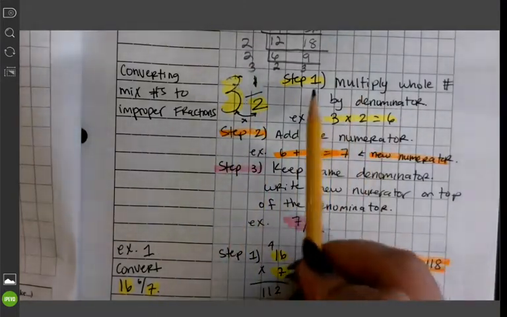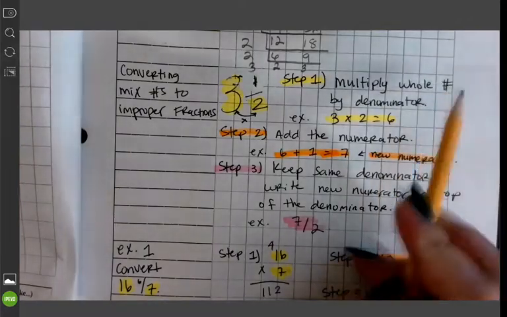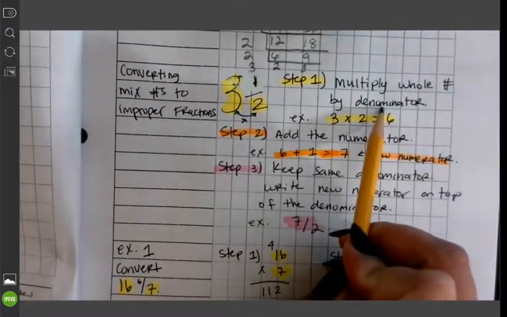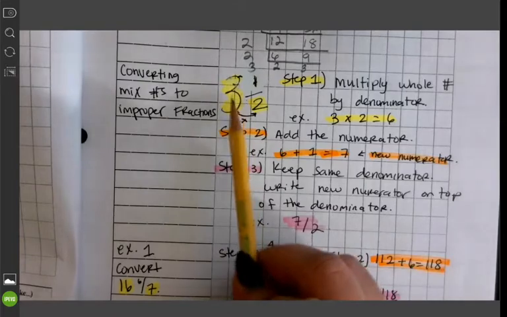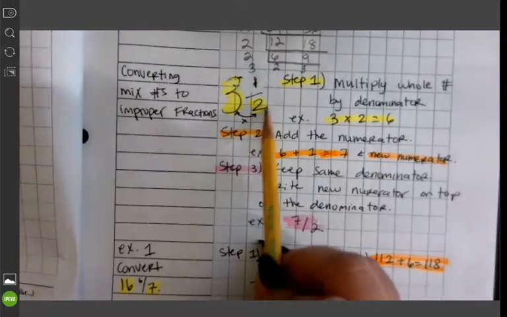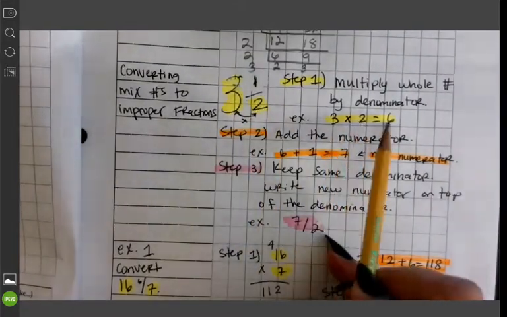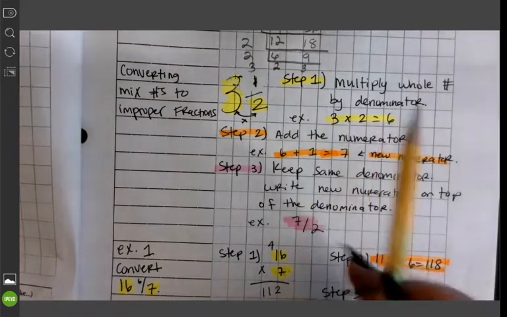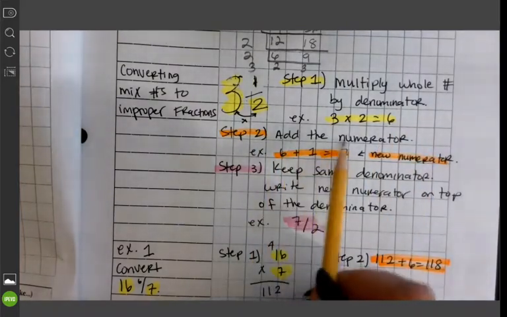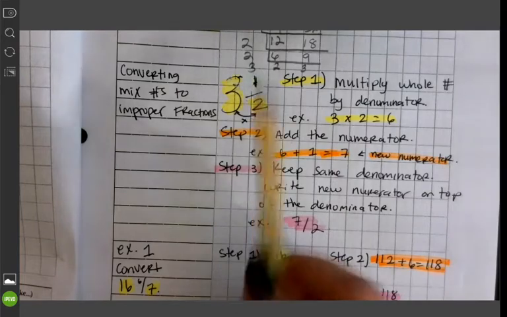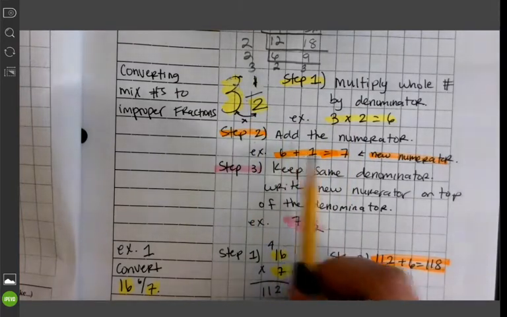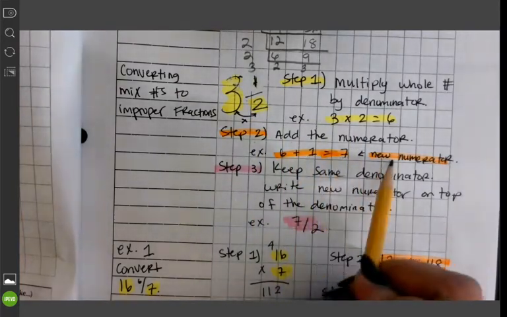Okay, step 1, multiply the whole number by the denominator. So here's our whole number, 3. And here's our denominator, 2. So 3 times 2 is 6. Step 2, add the numerator. Our numerator is 1. So 6 plus 1 equals 7. That is your new numerator.